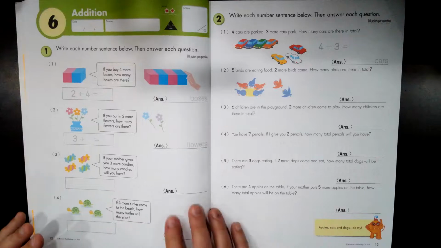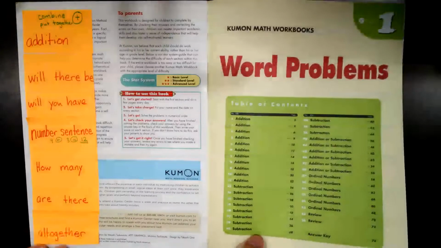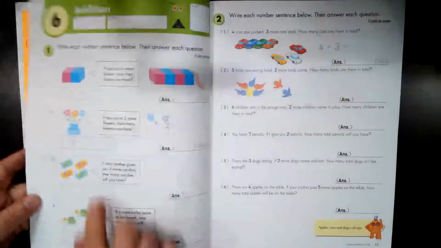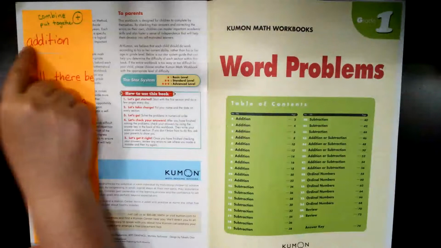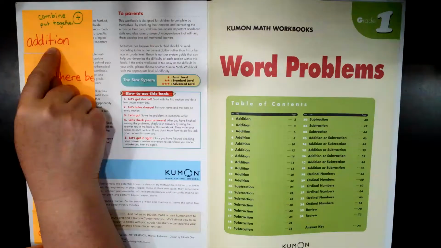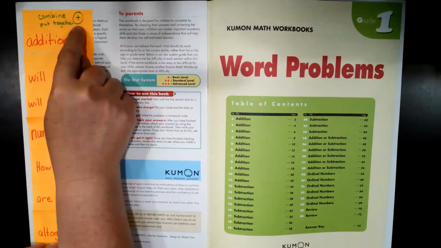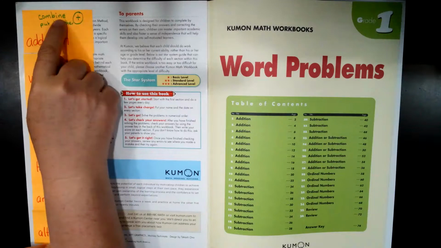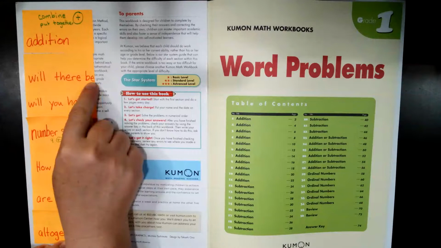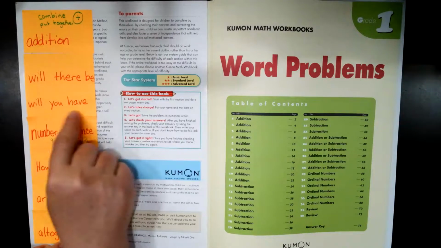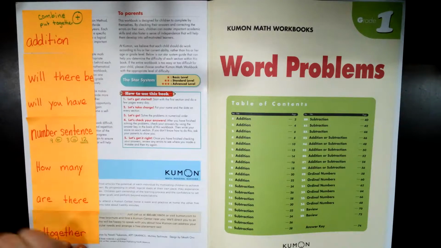Before we get started here in lesson 6, I want to go back and talk about some of the words we see in our word problems. We're talking right now still about addition. Addition means plus, to put together or to combine the numbers. We'll see phrases like will there be, will you have.